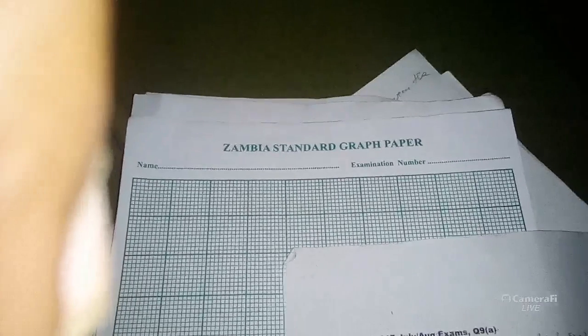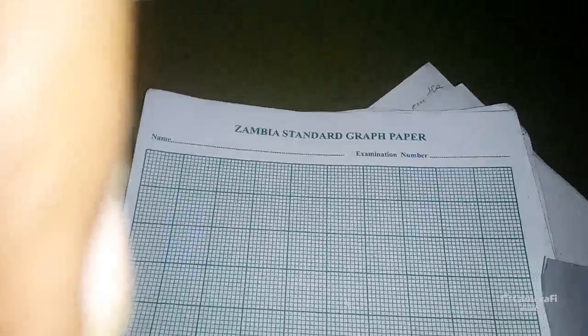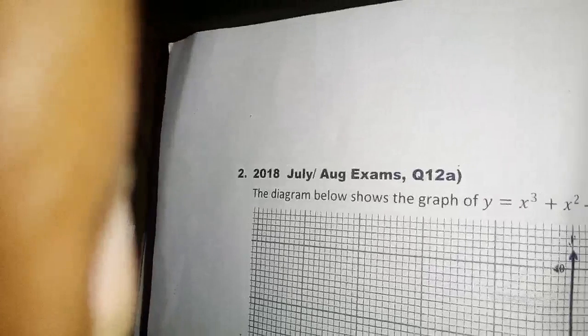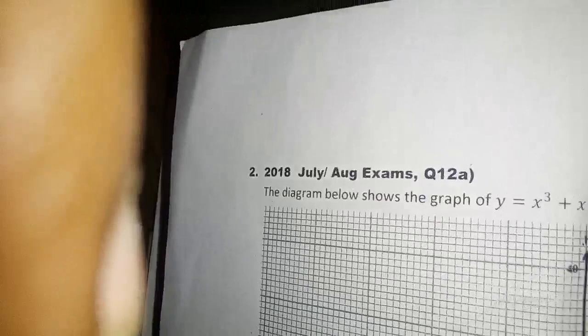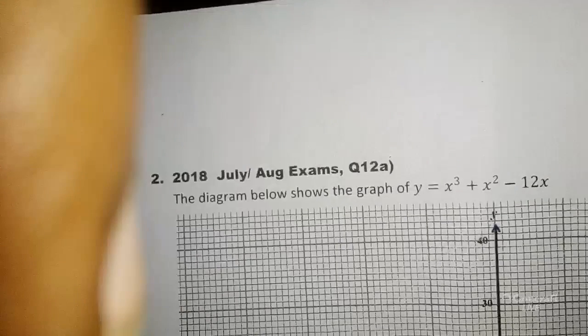So here, if you can see, I have 2017 here, but I'm going to use 2018. We are going to use this one. I'm sure you are able to see. Let me bring it here so that you see it. This is the 2018 July August exam, question 12A. Under this question, let me bring it here so that you'll be able to read.